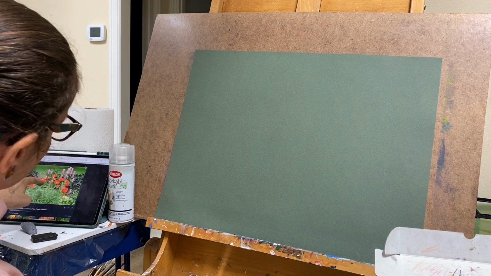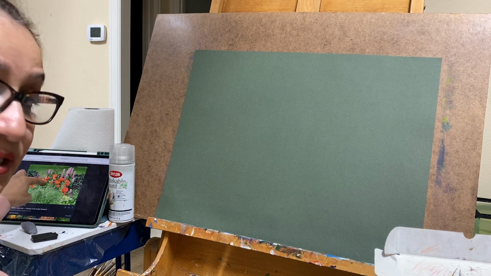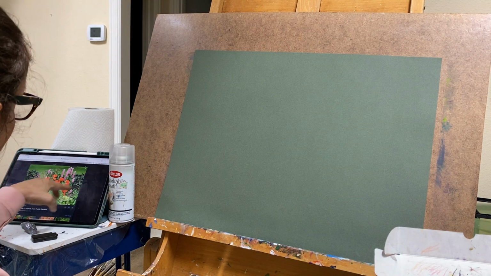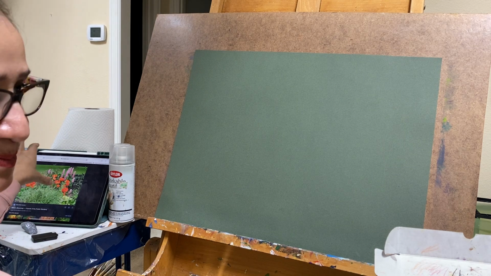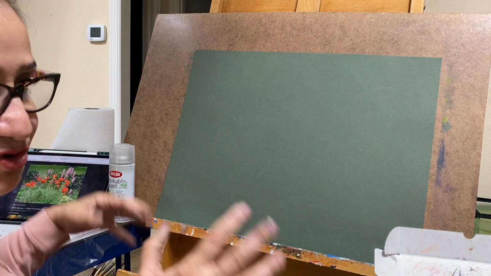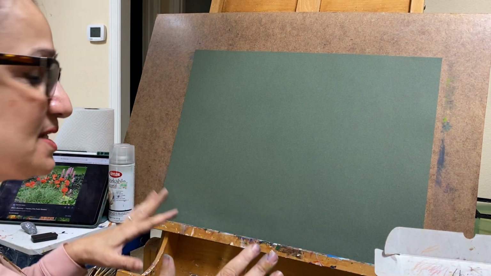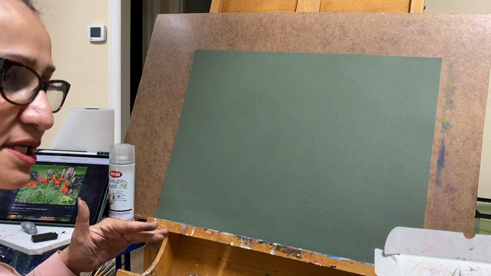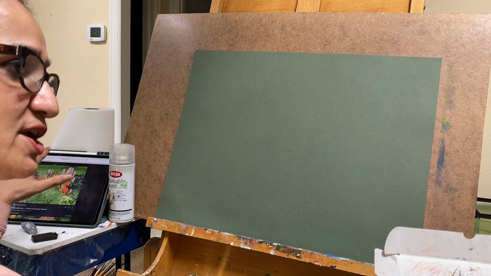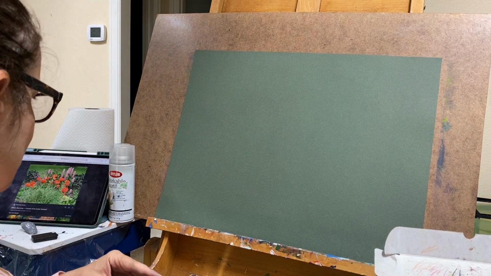The picture that I have here is this picture, and we're not going to copy exactly what we have here. We rearrange it and make some changes, taking inspiration from these pictures.